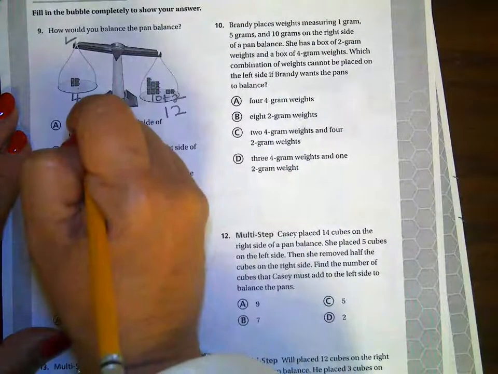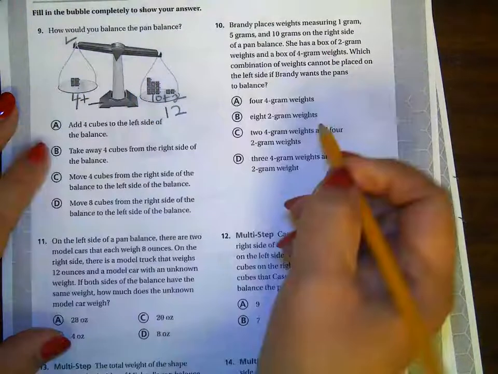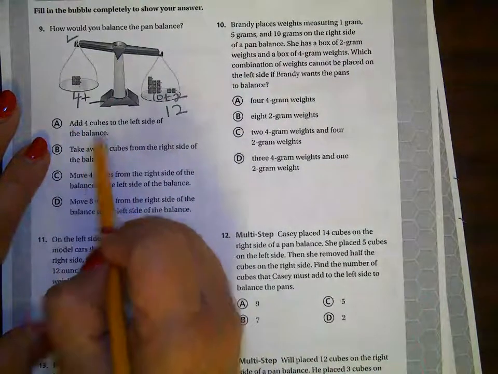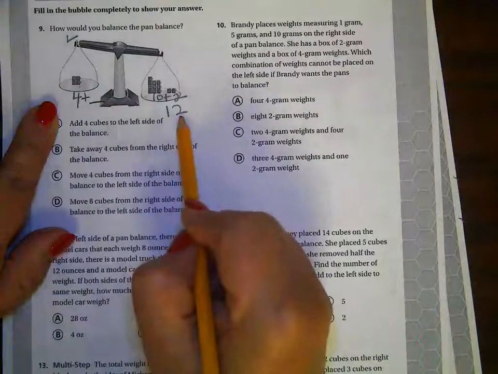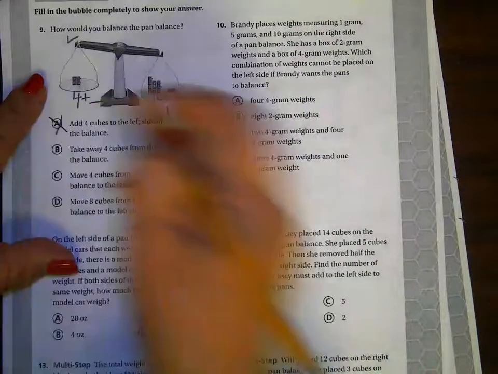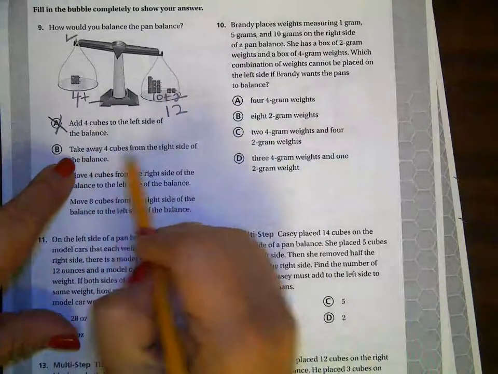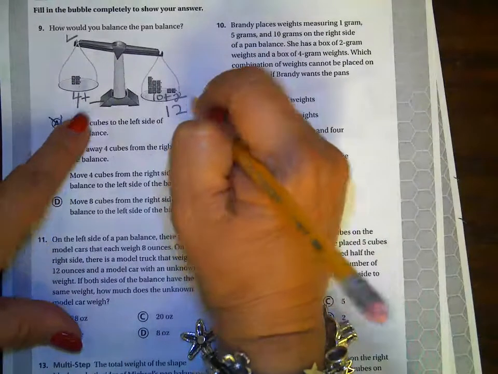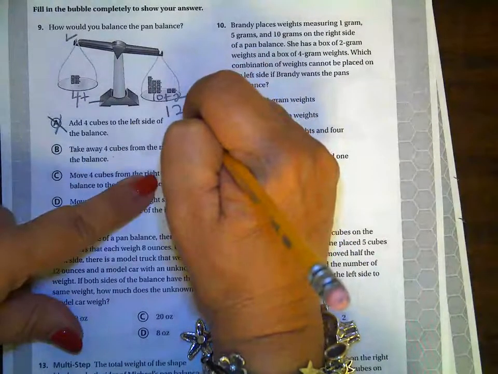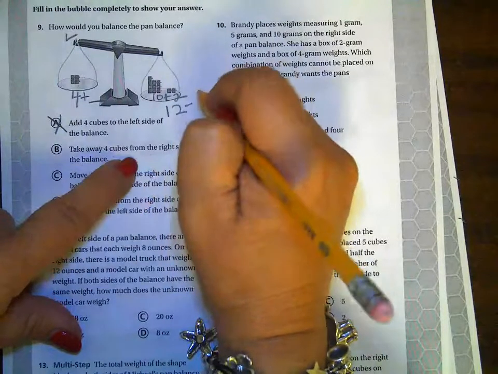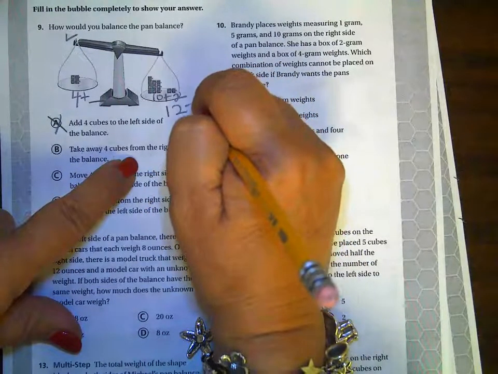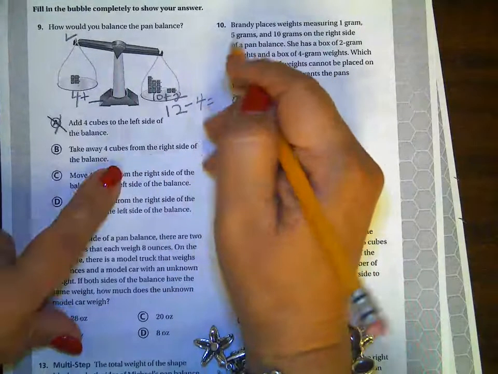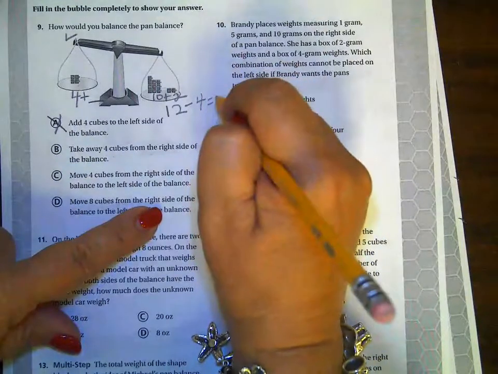What would I need to have added to this? I'm going to have plus what number? So am I going to add 4 cubes to the left side of the balance? Is 4 plus 4 the same as 12? No, that doesn't work. Do I take away 4 cubes from the right side of the balance? So if I did 12 minus 4, what does that give you? That gives me 8.